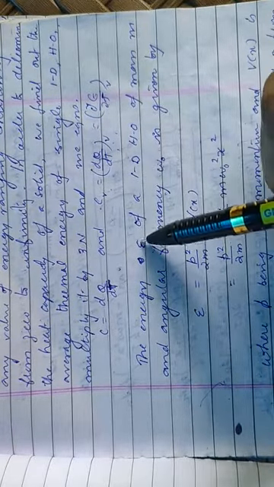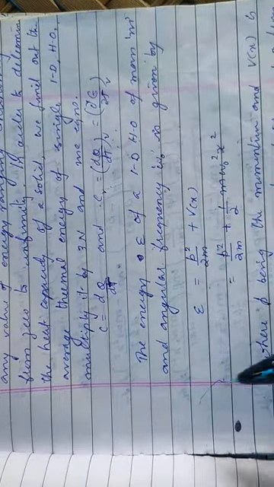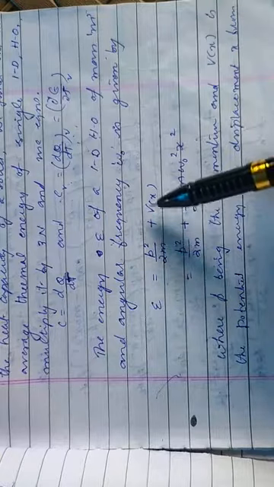The energy E of a one-dimensional harmonic oscillator of mass m and angular frequency ω0 is given by E equal to p squared by 2m plus V of x.